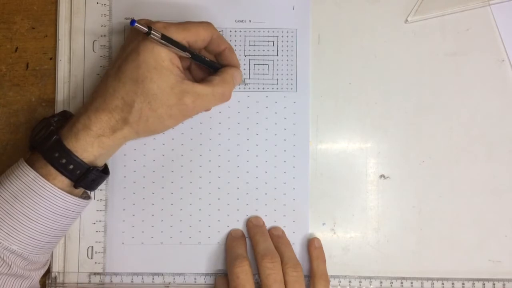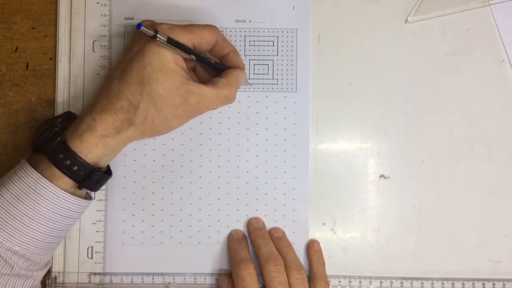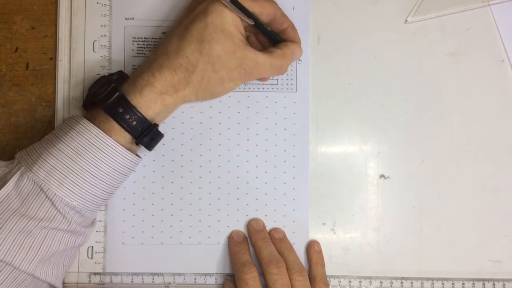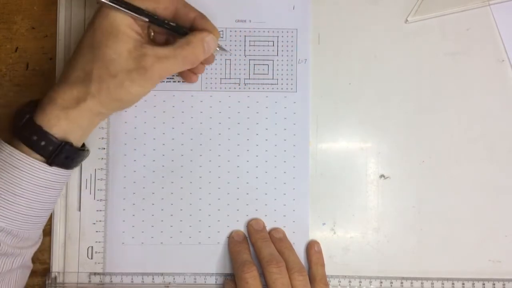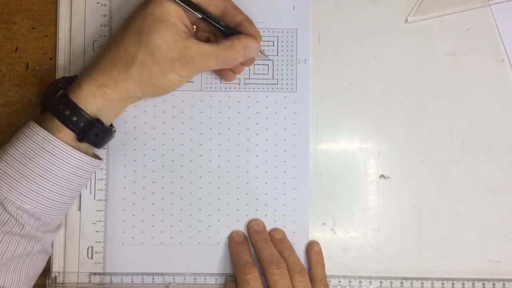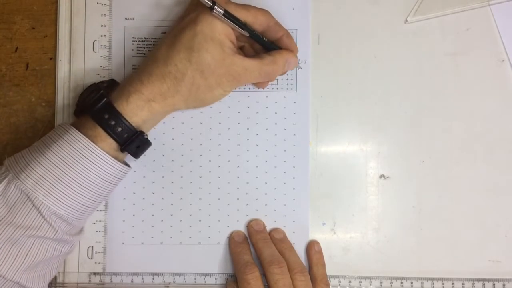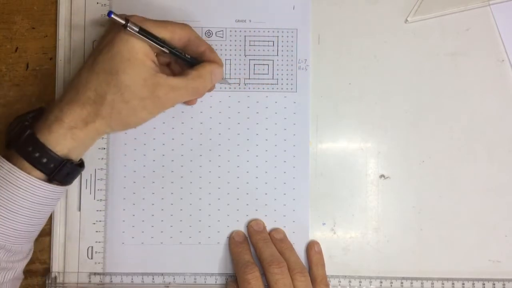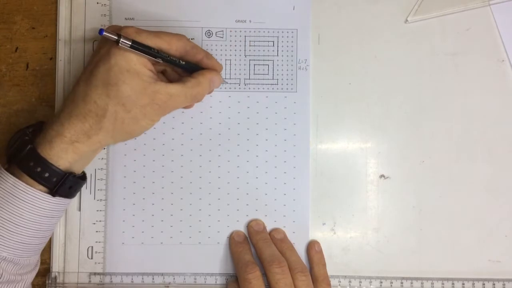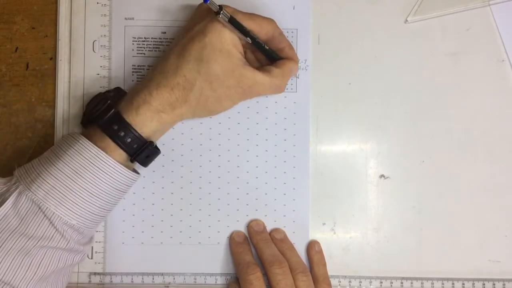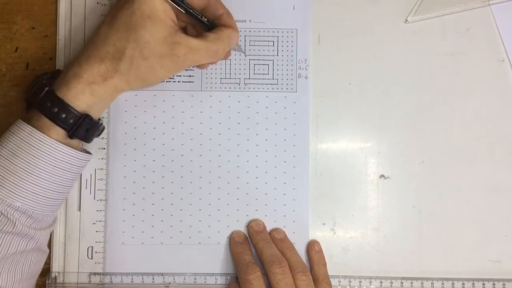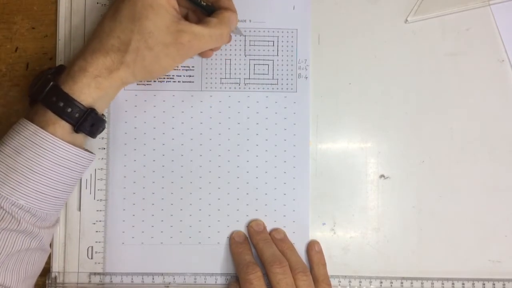On my front view, I've got a length of 1, 2, 3, 4, 5, 6, 7 blocks. I can write down length, 7 blocks. My height, 1, 2, 3, 4, 5 blocks. Okay, I could get the height off here as well, 1, 2, 3, 4, 5. And the breadth of it, 1, 2, 3, 4. Breadth is equal to 4 blocks. I could also get the breadth from here if I wanted to, 1, 2, 3, 4.